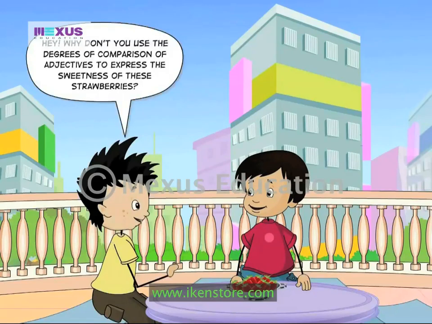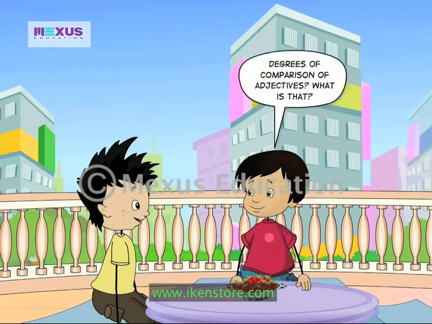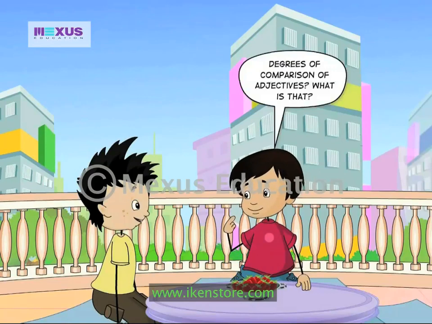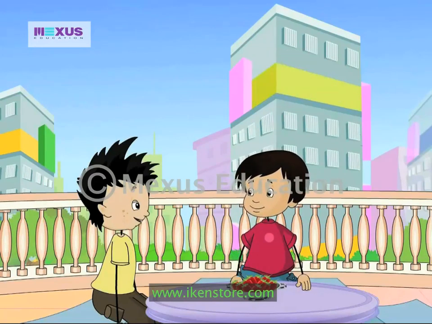Vicky is amused by Kevin's expressions. He suggests that Kevin should use degrees of comparison of adjectives to express intensity of sweetness. Kevin has never heard about it and wants to learn. So, let us help Kevin understand degrees of comparison of adjectives.